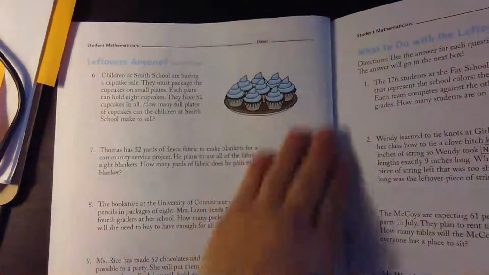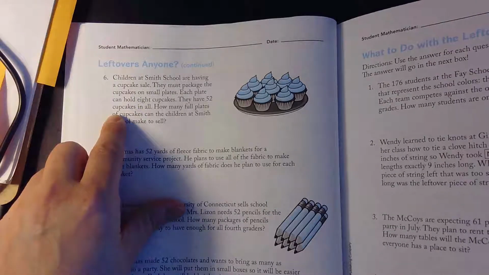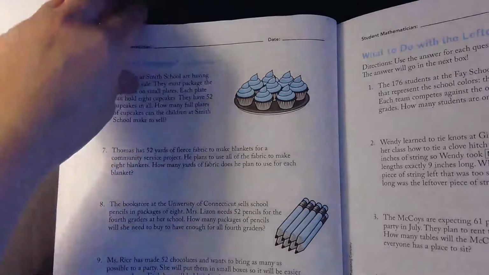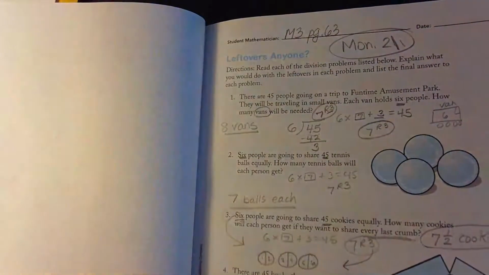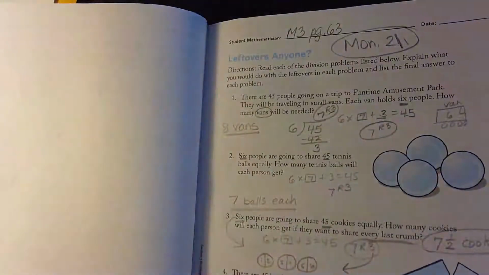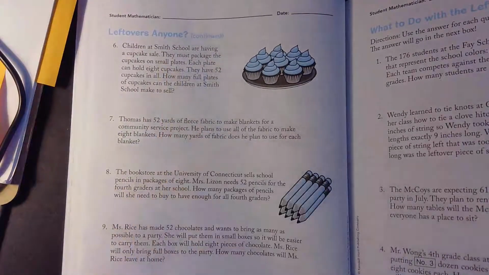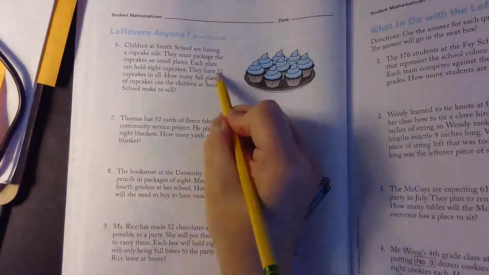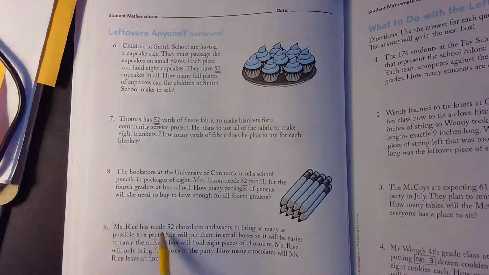Page 64 is giving you more situations just like the page before. However, they are changing the number that you have. We figured out together, okay, that the answers for all of this was going to be 7 with a remainder of 3. Keeping in mind that the remainder of 3 was going to be used differently each time with 45 and 6. Now it's your turn, okay? Your turn is showing you, and I want to point out the numbers. Okay, we have 52 in each situation here. You have the number 52.